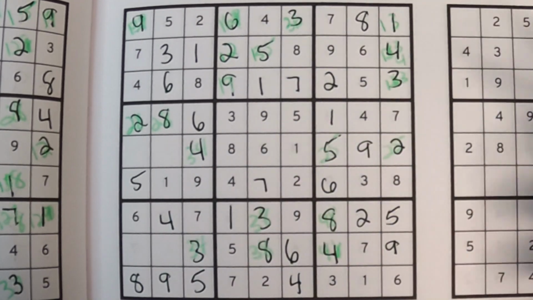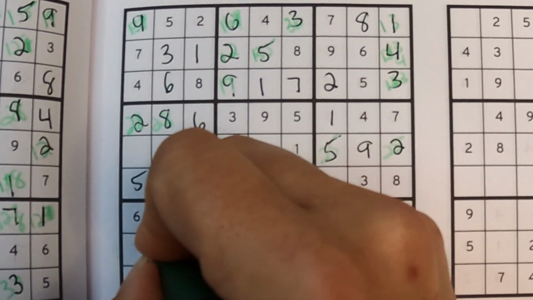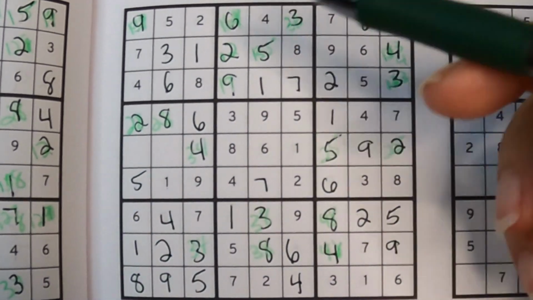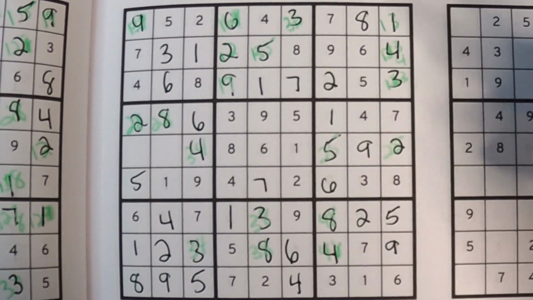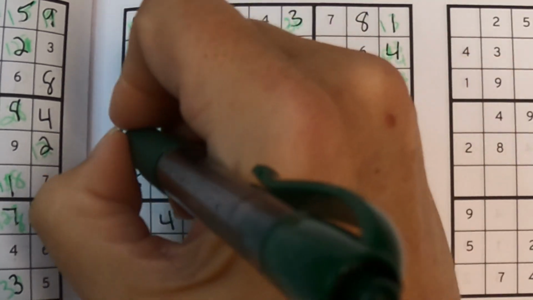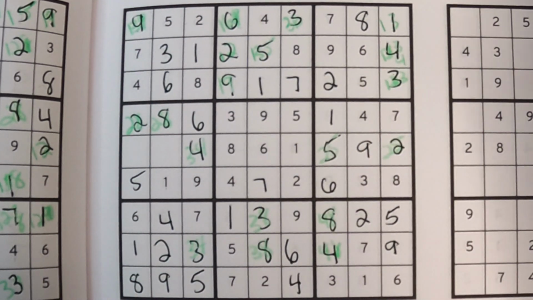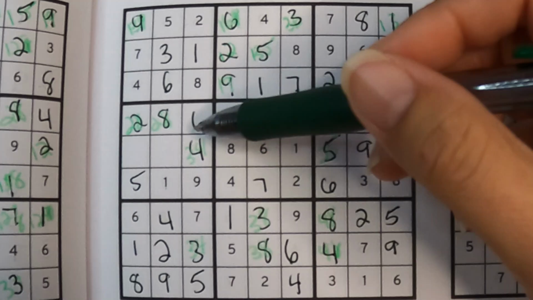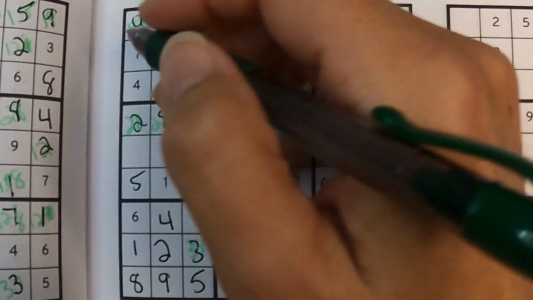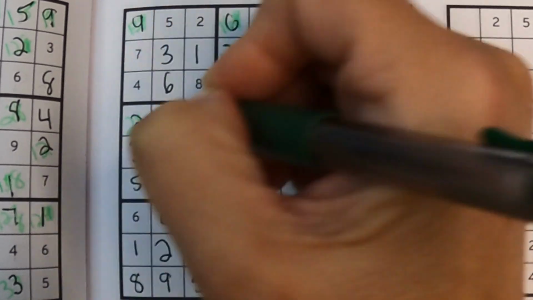For this box now we're missing 1 and 2. We've got a 1 here, so 2, 1. And for this box we're missing 3 and 4. We've got a 4 here. Oh, did we make a mistake? No, we're missing 3 and 7. We've got a 7 here, so 3 and 7.